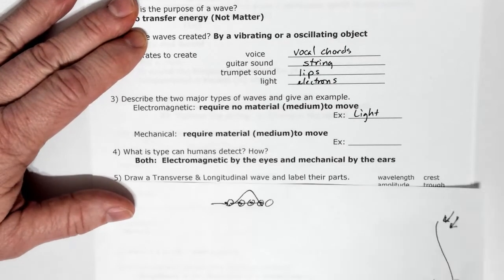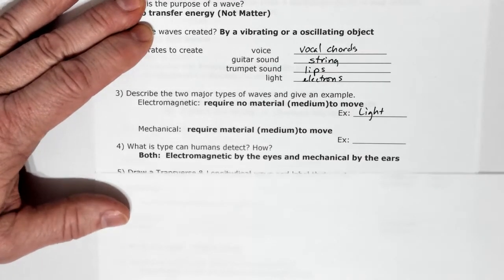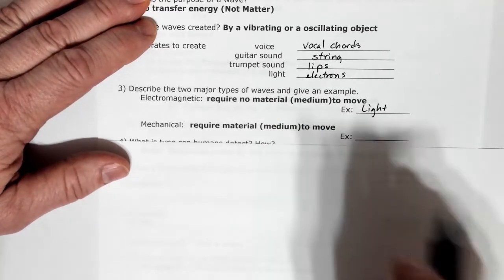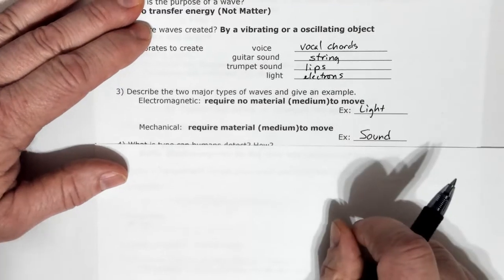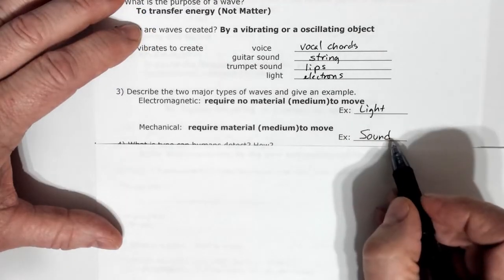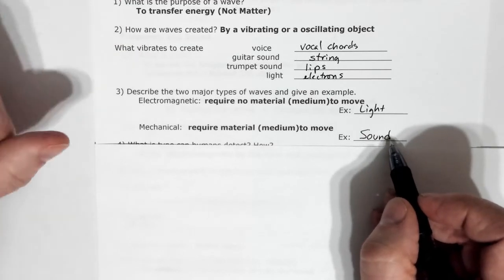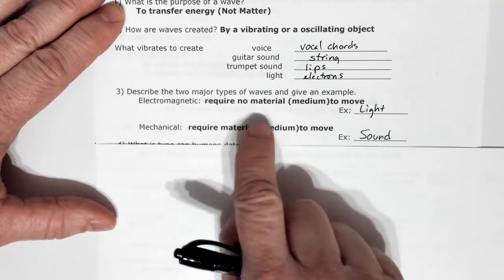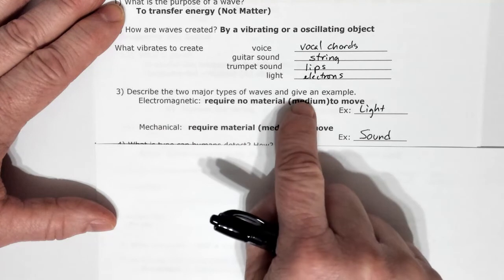That would be a mechanical wave. So a mechanical wave is one that needs a medium. That would be like sound. Sound needs air. So sound will not travel if there's no material for it to travel through. So sound can even travel through water. Okay? But sound is a mechanical wave. Mechanical waves need a material to pass through. Electromagnetic waves need no material.